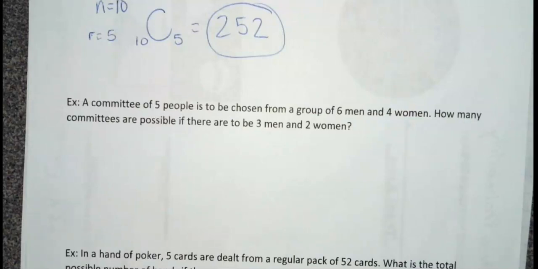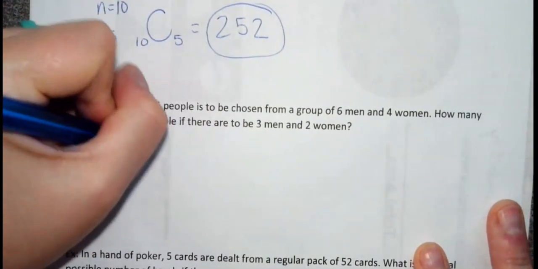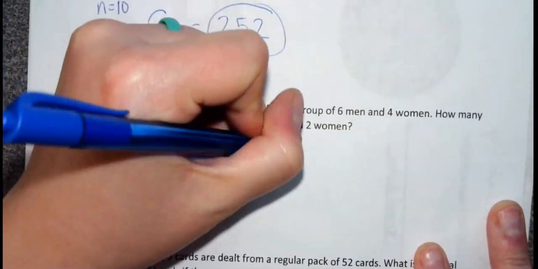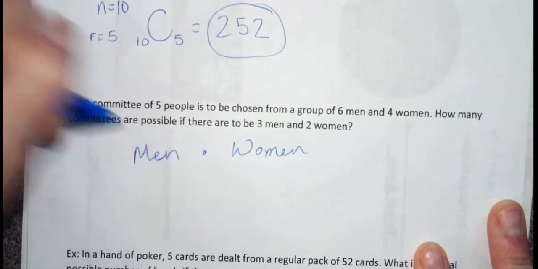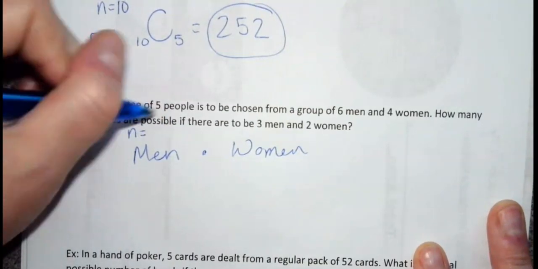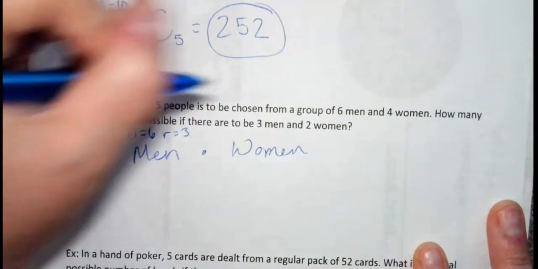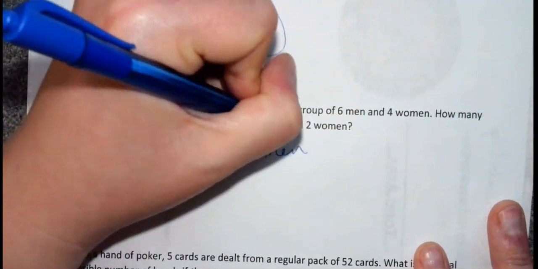All right. So this is the second type. You're going to see this on Delta. This is the second type where you've got 2 different types of combinations. So we have men times women. We're going to write it out like this. So for the men, the total is 6 men, and they're going to choose 3 of them. For the women, there's 4 women, and they're going to choose 2 of them.